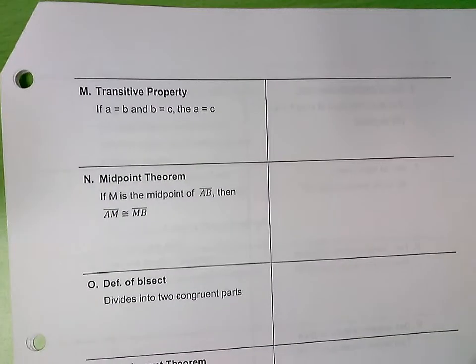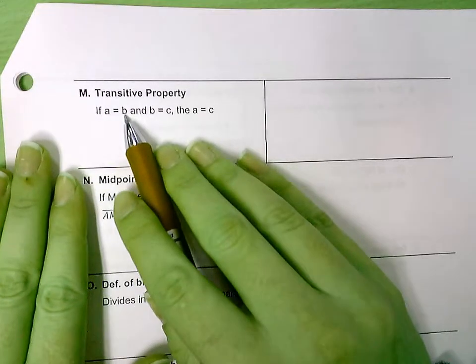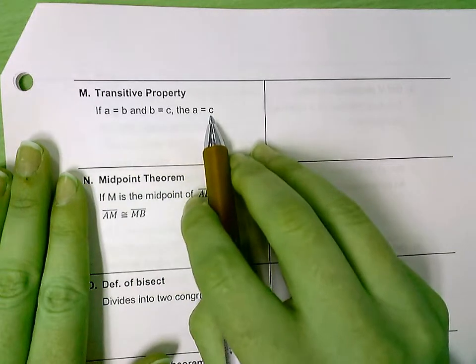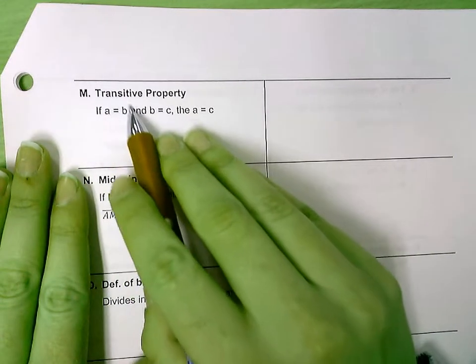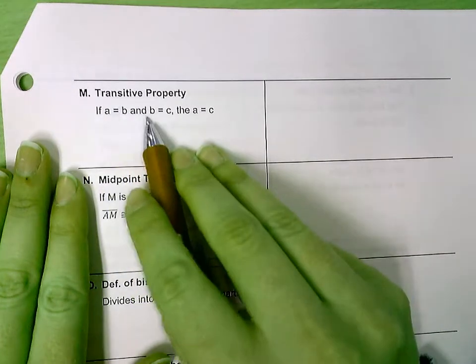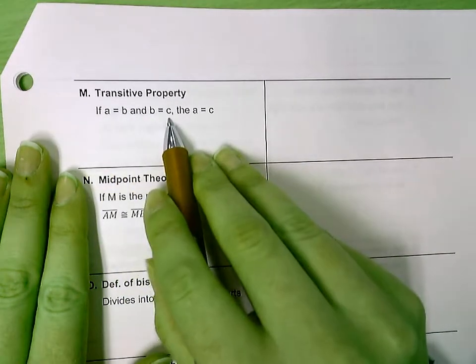All right, so the top one is the transitive property. We're going to use the transitive property a lot, so you do need to know what it is. If I have A is equal to B and B is equal to C, then A will equal C. Since both A and C equal B, they must equal each other.